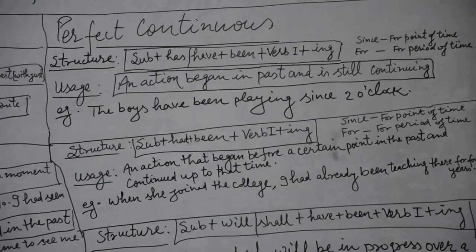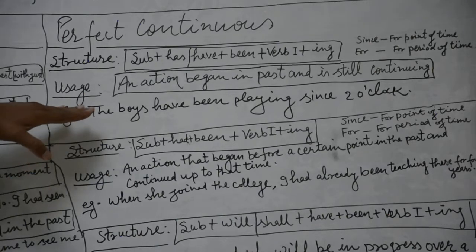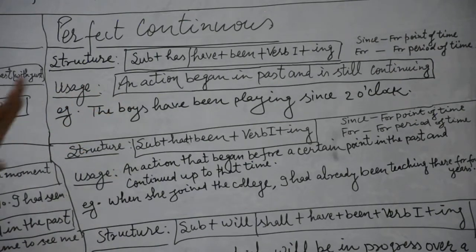For example, we can say the boys have been playing since 2 o'clock. So these were the parts of the present tense: present indefinite, continuous, perfect, and perfect continuous.